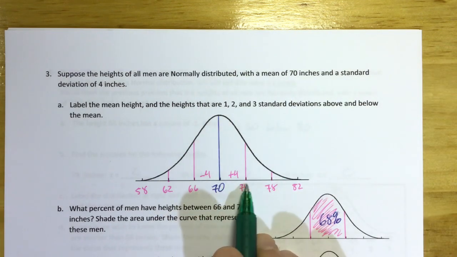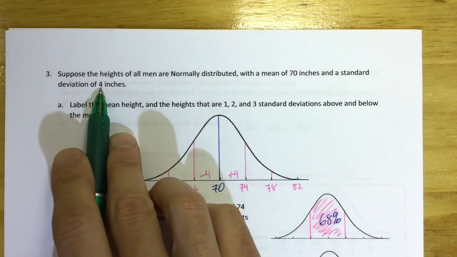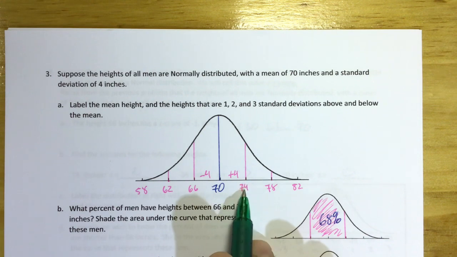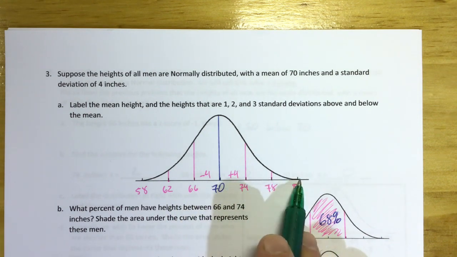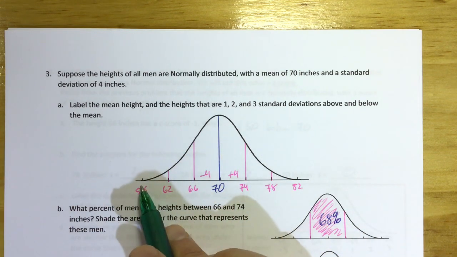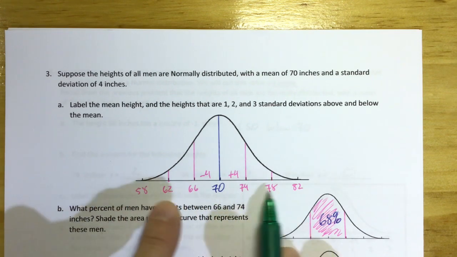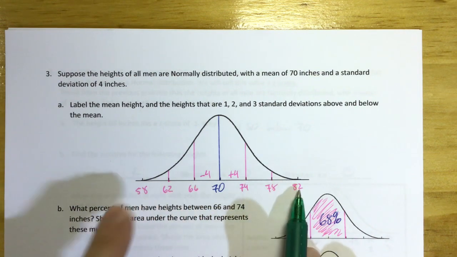So when you go to that mark right there, you have to move 4, in this case it's inches here, you have to move 4 inches in the greater direction, so that'll get you to 74. To get to the next one, you would move another 4 inches and then another 4 inches. The opposite direction, you're just going to be subtracting 4 each time as you go that way. All right, so we get all of these heights, which are going to be the transitions at the standard deviations.